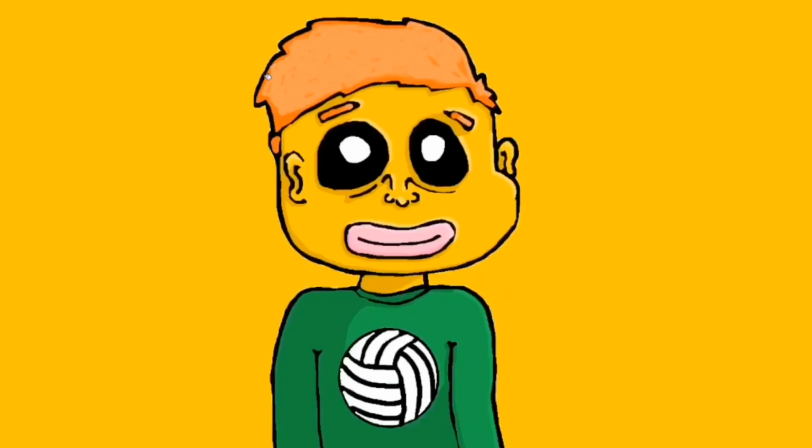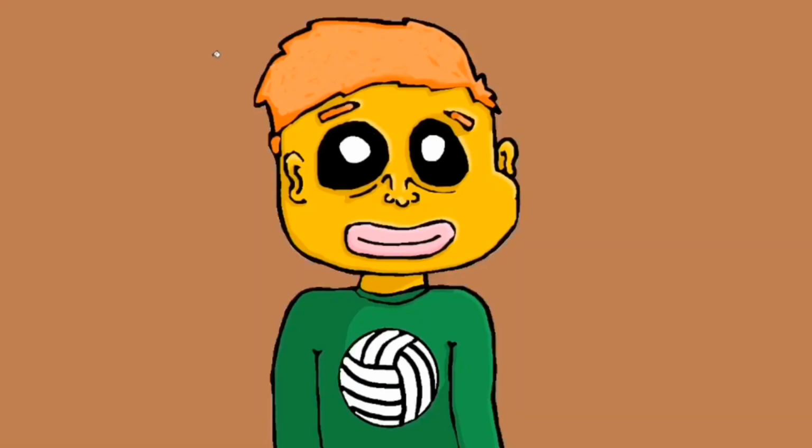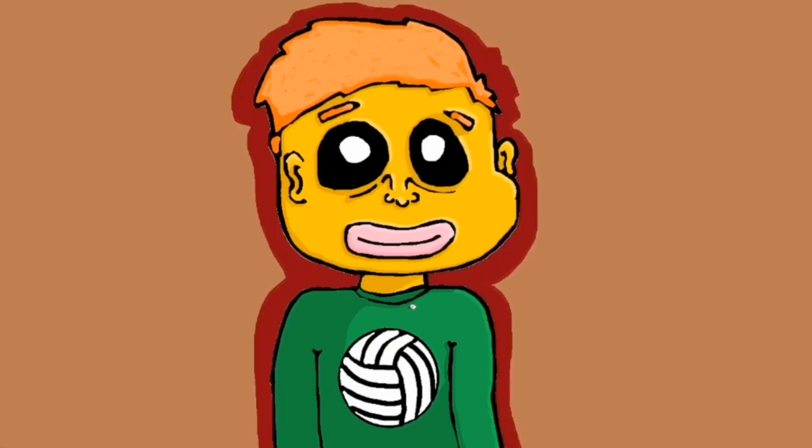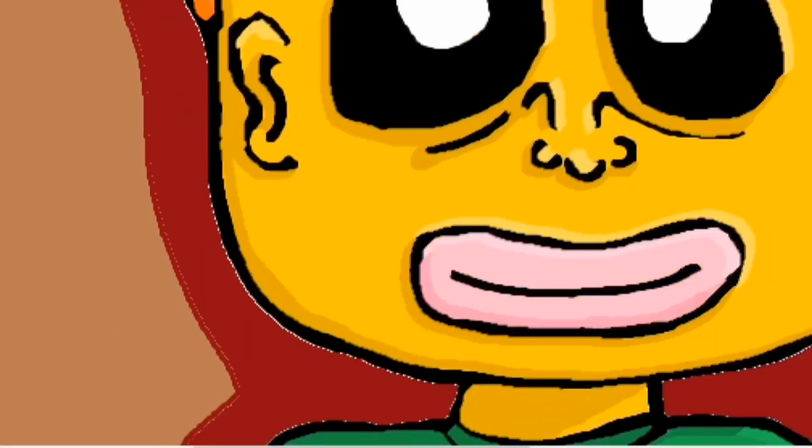So here we're just tweaking the volleyball, and then we add a background. I like this one, the brown. I did a darker version of brown around him, almost an orangish brown, kind of like autumn. I like to choose ones that match their body color. His is yellow, so brown kind of matches that, autumn kind of. So here we go, his eyes.